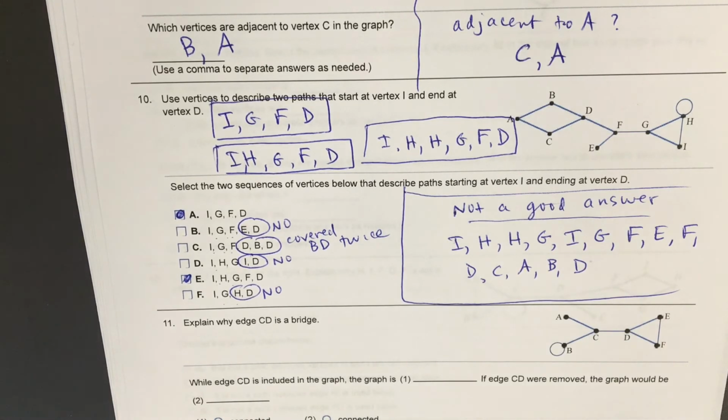My head kind of hurts. I'm thinking, where did that come from? And then the student will say, I thought I had to cover every edge. Do I need to cover every edge? No. Not on that one.